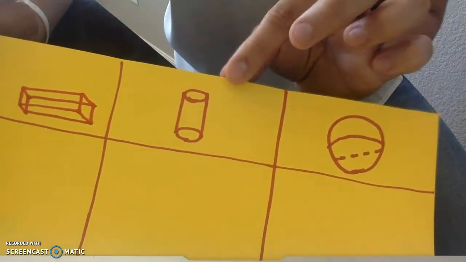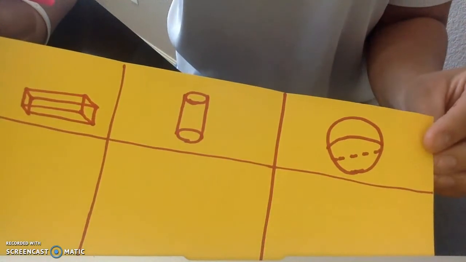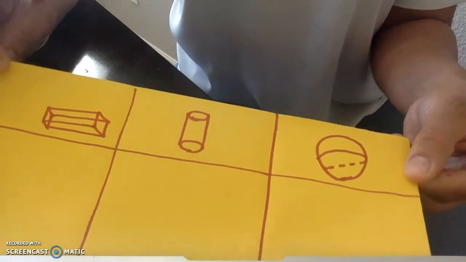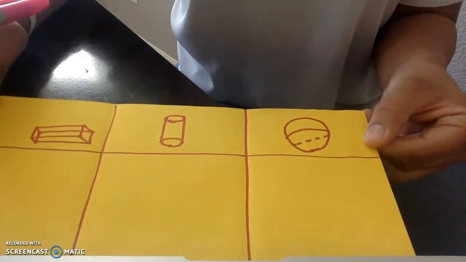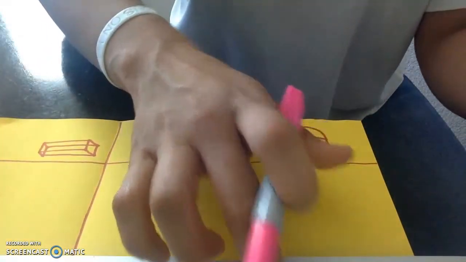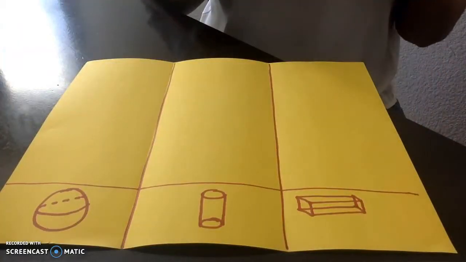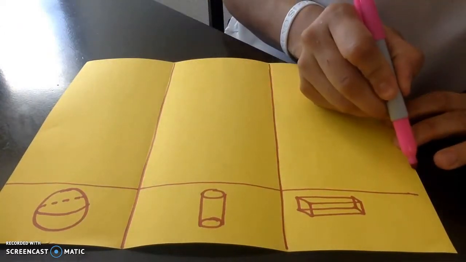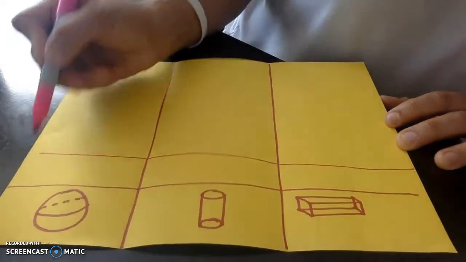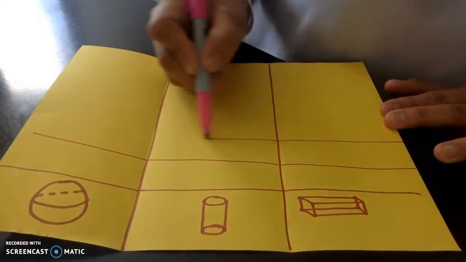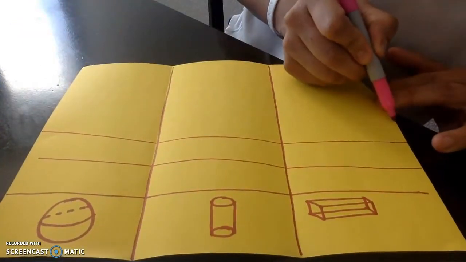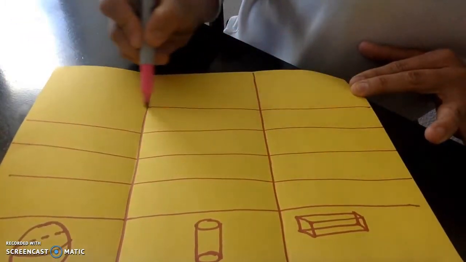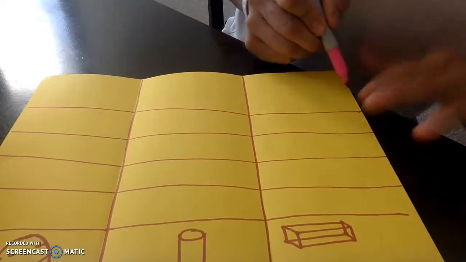Okay, and mom and dad, if you could please be so kind to help the student make these figures so they can better express what figure they're doing, okay? Okay, boys and girls, now that I have my figures, my shapes, I am going to draw lines just like this to show how many of each I have. And give me 1 second, you will know right now exactly what I'm doing.